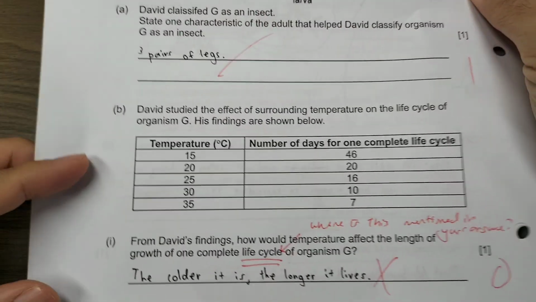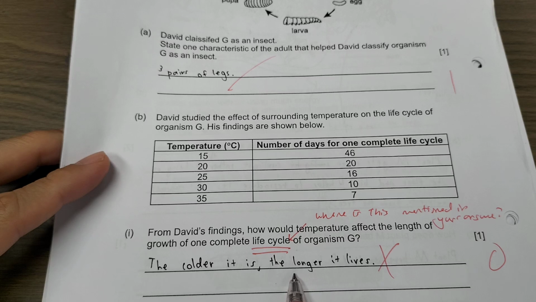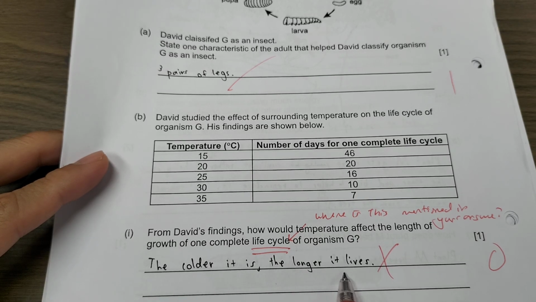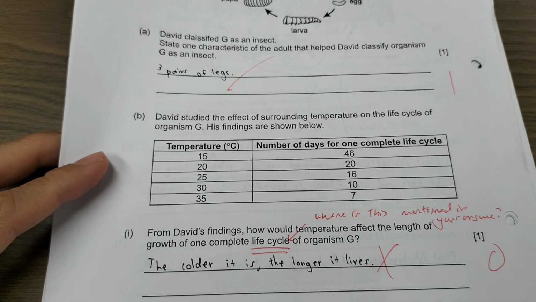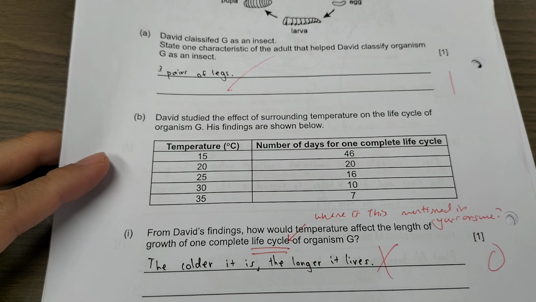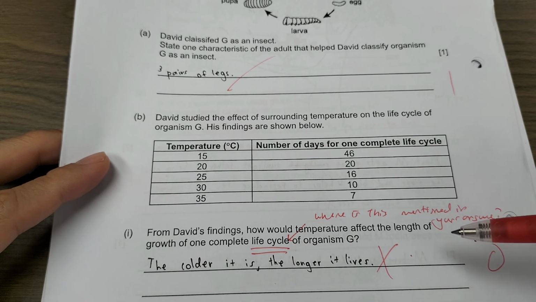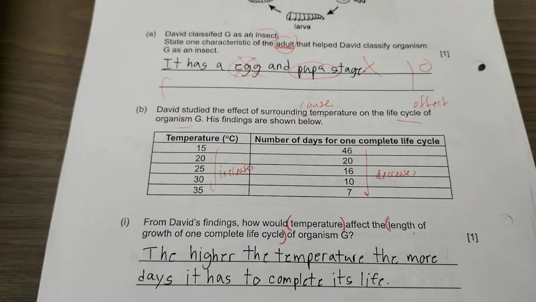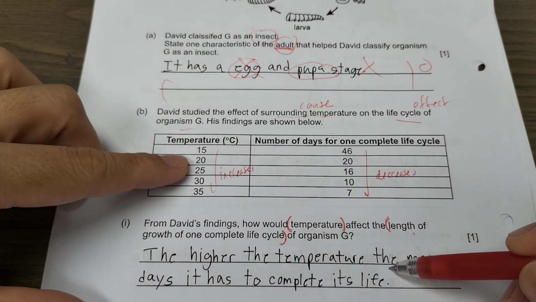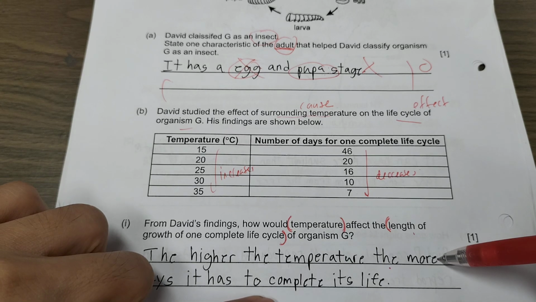So for example, an answer like this: the colder it is, the longer it lives. This answer doesn't talk about the life cycle at all. It's like if I ask you, is your nasi lemak nice? And you tell me, yeah, the chicken rice is nice. Your answer doesn't have nasi lemak inside. So how are you answering the question directly? This kind of answer will not be acceptable because it does not answer the question. How about this? The higher the temperature, the more days it has to complete its life.